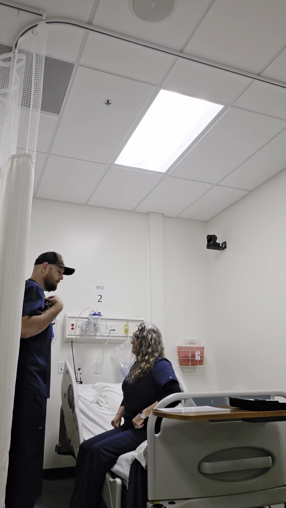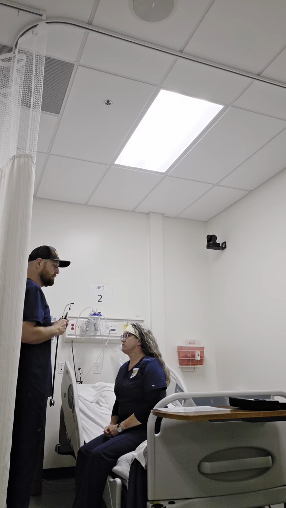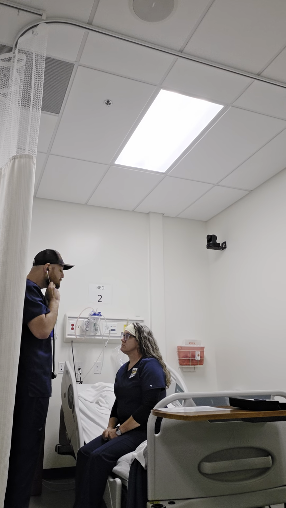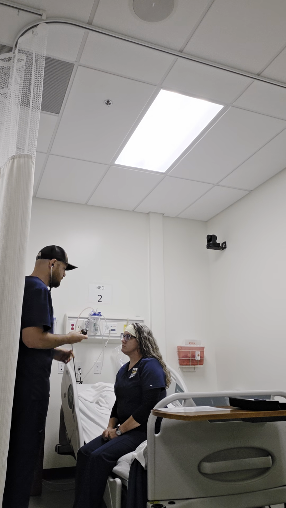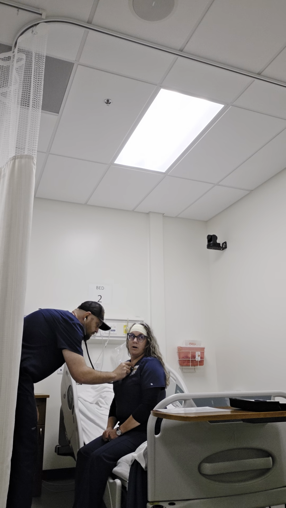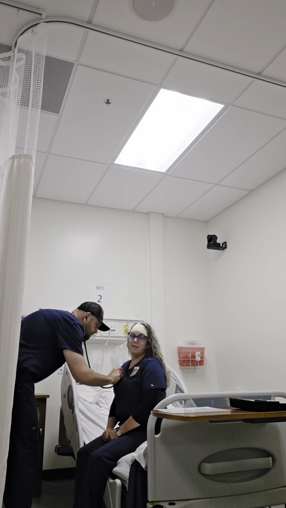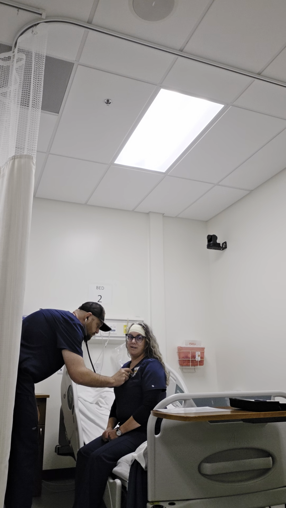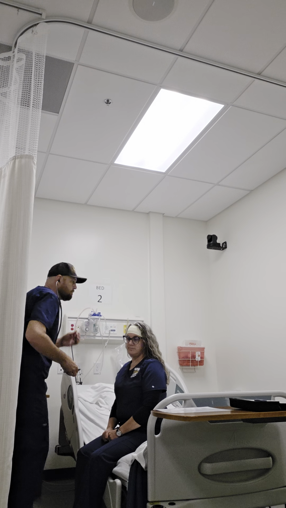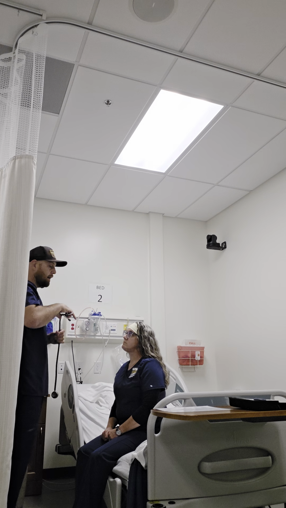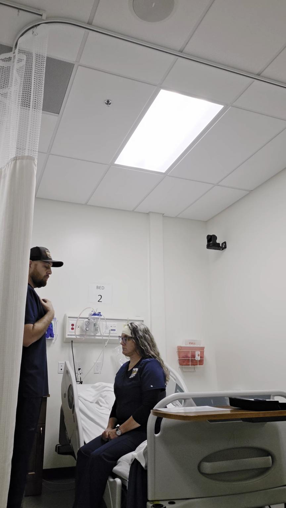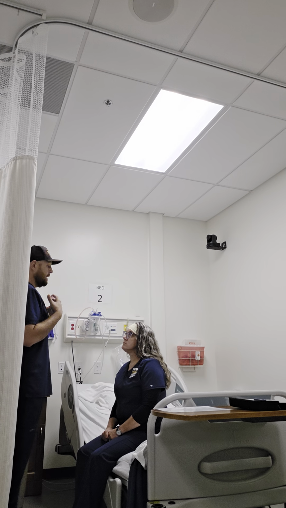So the patient is going to be facing me. I'm going to basically do the same thing on the anterior side here. Okay. Take a breath for me. Okay, again, breath is clear, and there's no note of adventitious breathing.